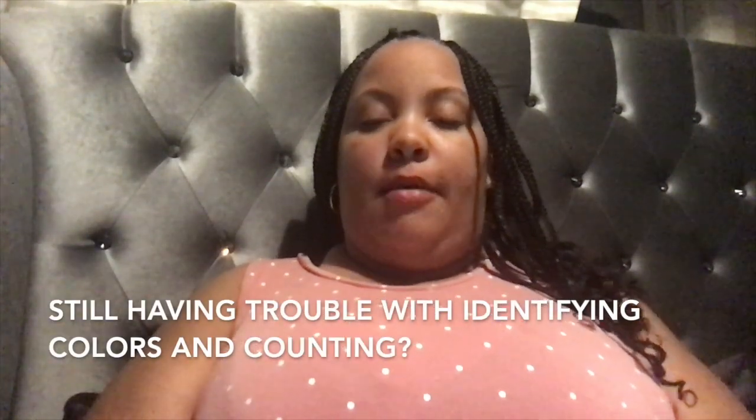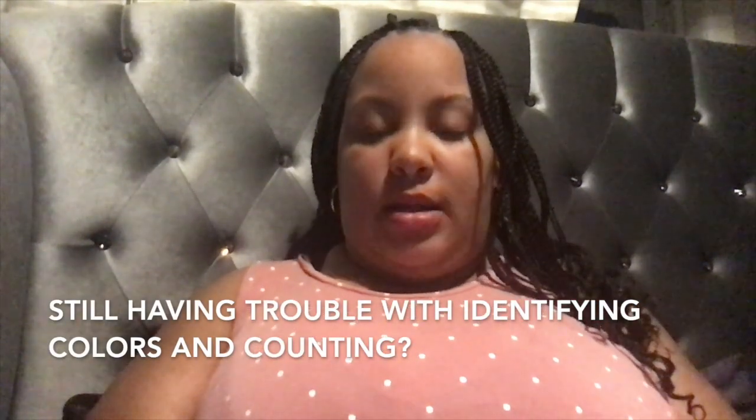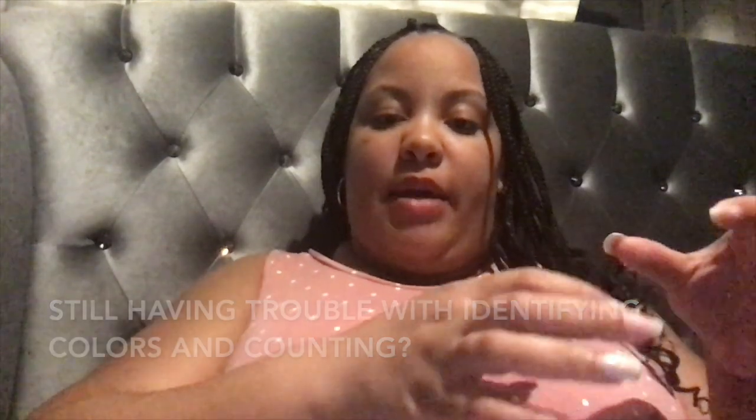A step further for my students who do not yet understand their colors and are still in the realm of counting in different categories using objects: I would still use the same concept, but instead I would have containers that are different colors and a pile of bears, maybe starting off with just two different colors, and ask them, could you separate these bears into their correct colors?